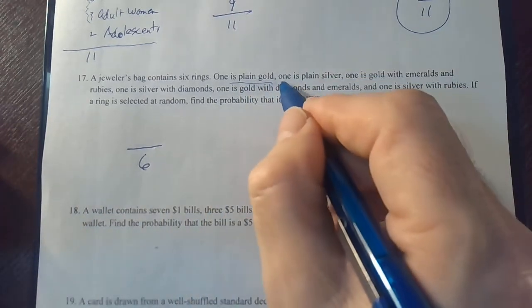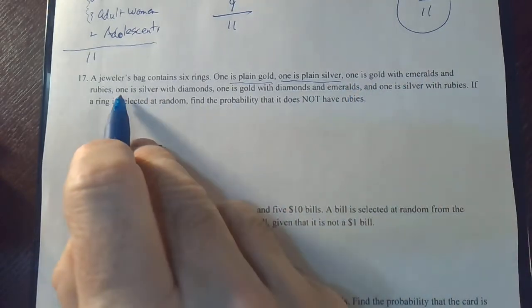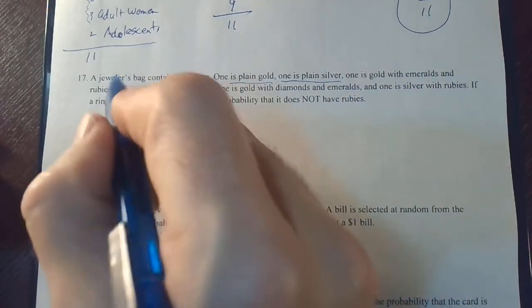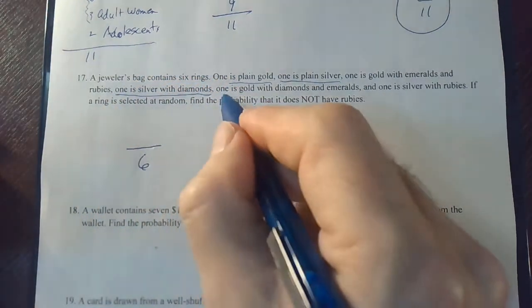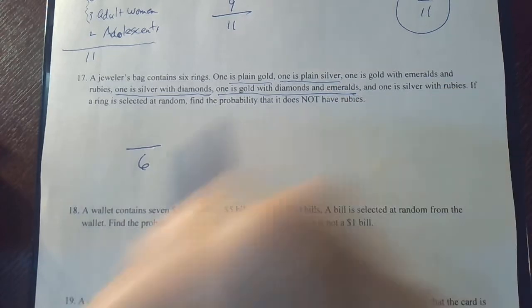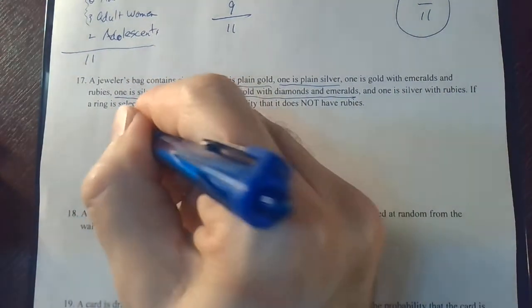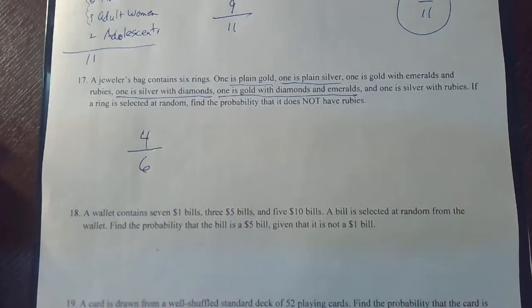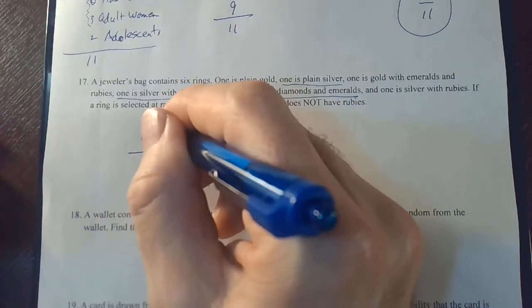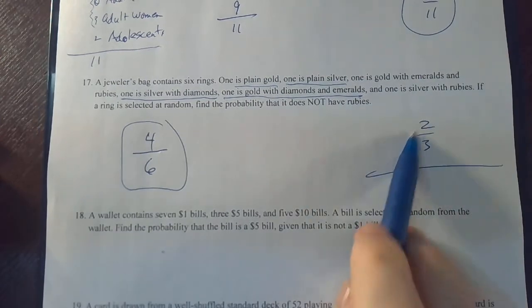1, 2. The next one has them, so don't count it. 3, 4. This one has it, so don't count it. 4 of the 6, 2 of the 6 have rubies. 4 of the 6 do not, and we want to know the probability that it does not have rubies. So you could leave the answer like 4/6, or if you want to reduce it, you could put 2/3.